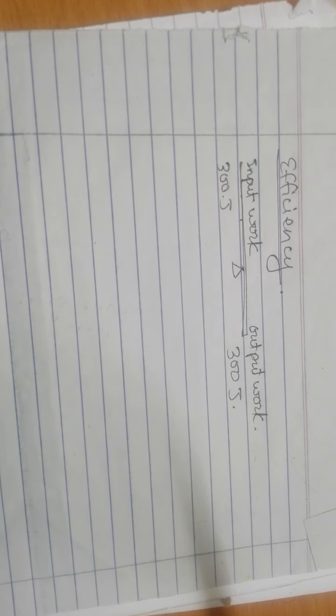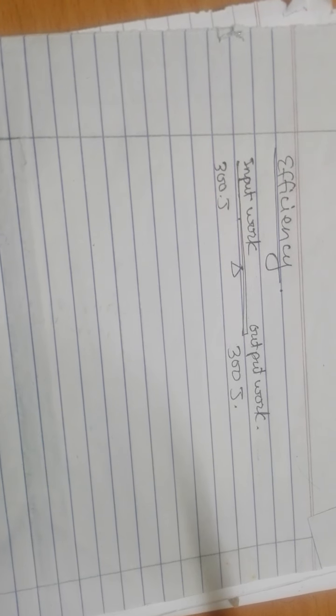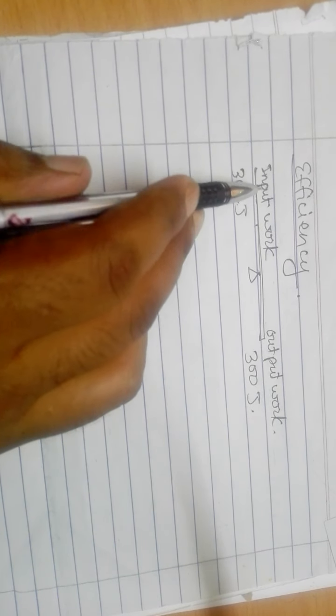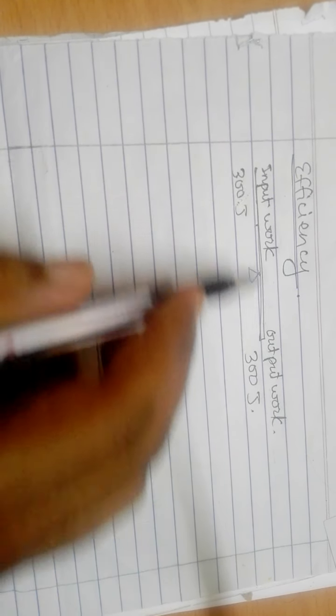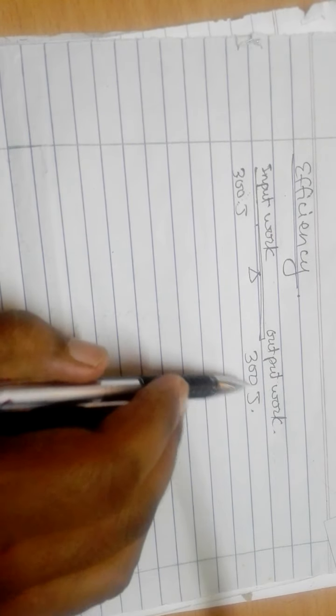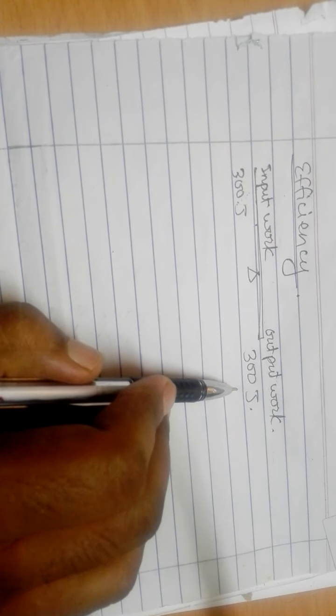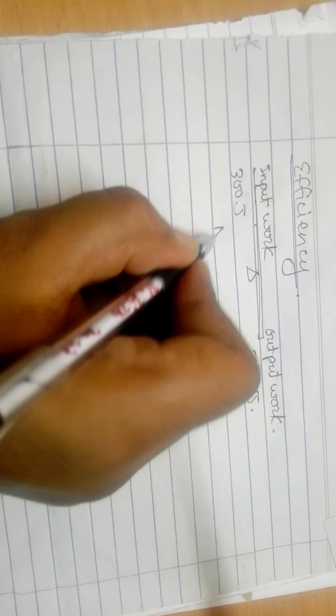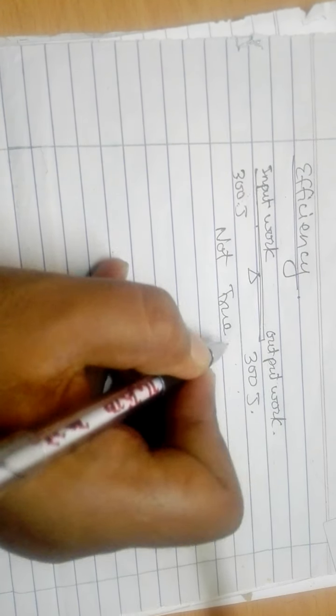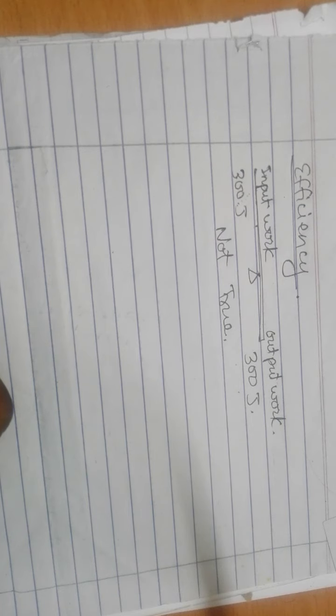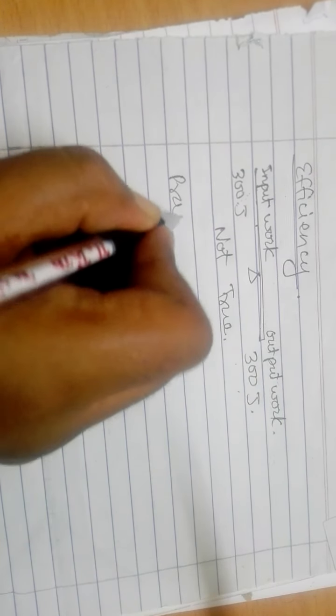It's like if I give you 100 rupees, then you must give me a product worth 100 rupees, isn't it? If I give you 100 rupees, but you give me a product worth 80 rupees, that is not efficient. So similarly here, if you perform 300 joule of work on a machine, then the machine must also perform 300 joule of output work. However, this is not true in the usual daily scenario. In a practical machine, what happens?